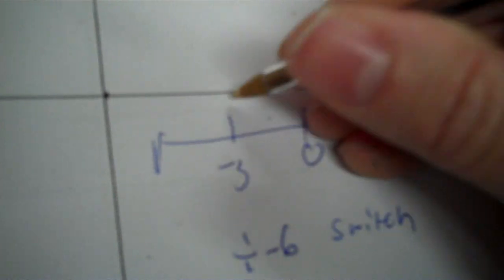So we have x, 18 divided by negative 6 is negative 3. So we have negative 3. That's a less than, so that would go this way. X less than negative 3.